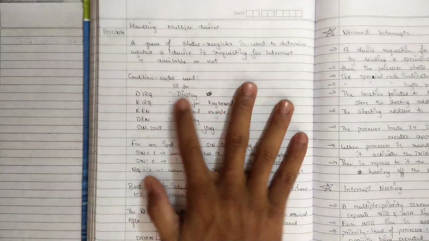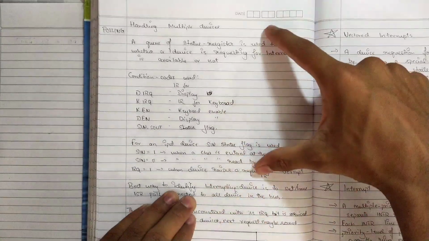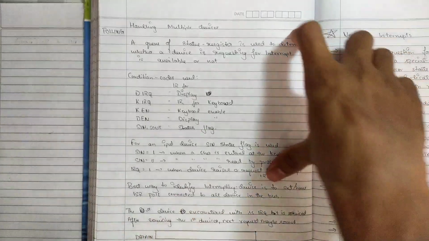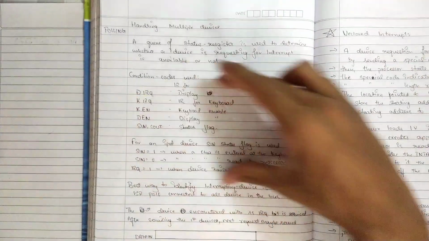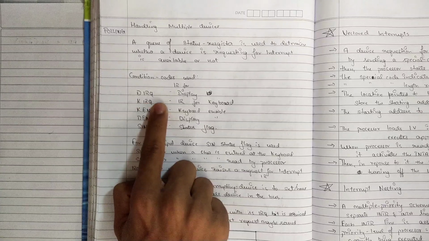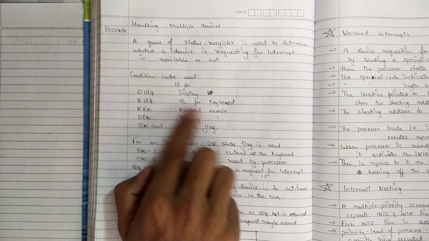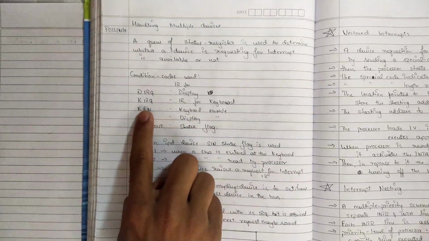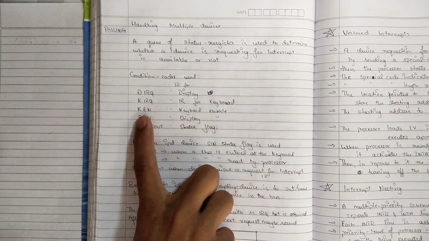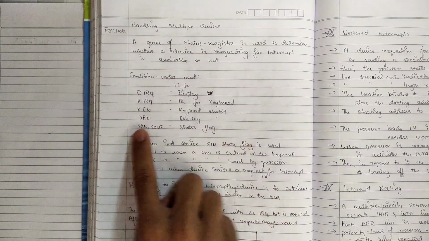Okay, so here are the condition codes which are used. Till here it is basic; we have not started the polling part. Till here it is the basic interrupt request code. IRQ is nothing but interrupt request. DIRQ means interrupt request for display. KIRQ is interrupt request for keyboard. EN is nothing but enable, so keyboard enable, display enable.